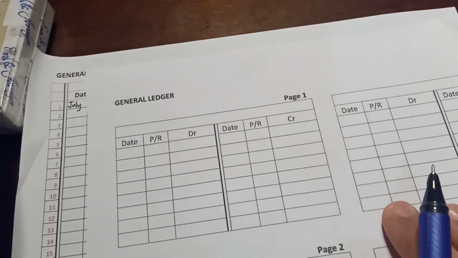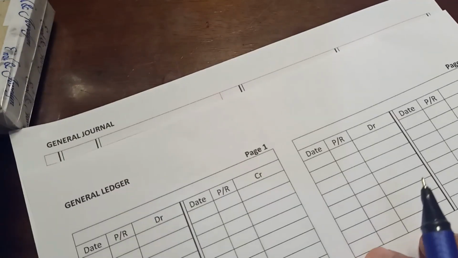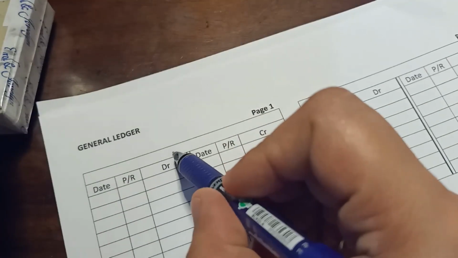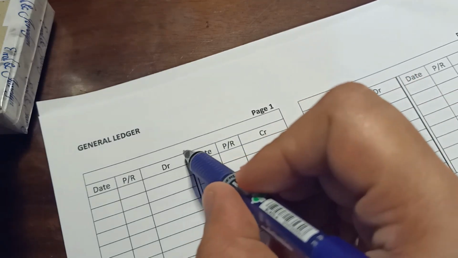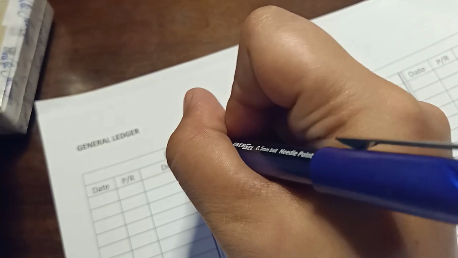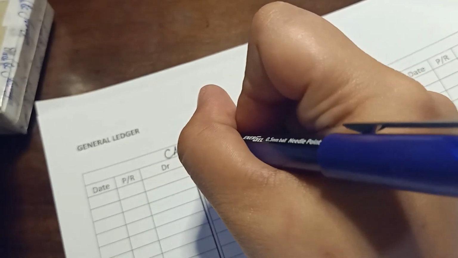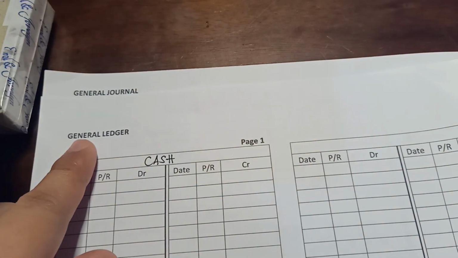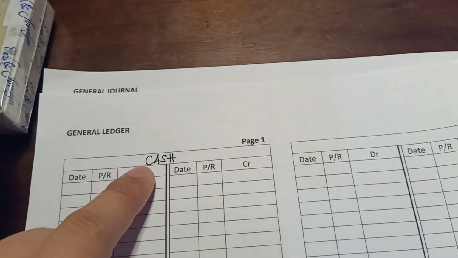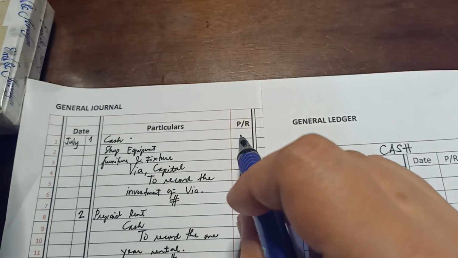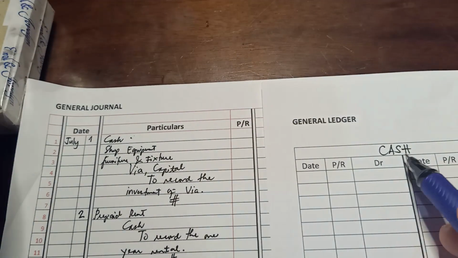Okay. So, eto na. Lagi din po natin nakakalimutan ito on our previous activity. Hindi po natin nailalagay yung account title dito. Dapat po nilalagay natin. So, ilagay natin cash. Okay. So, since nilagay natin sa General Ledger page 1 ang cash, pwede na po natin ilagay dito sa ating posting reference kung saan natin ilalagay si cash.